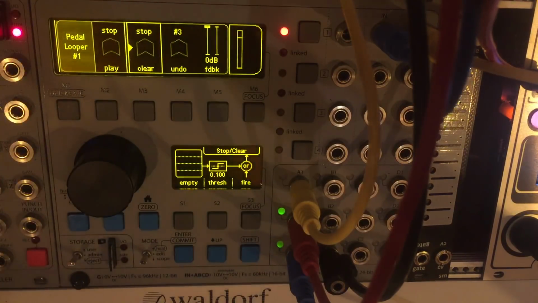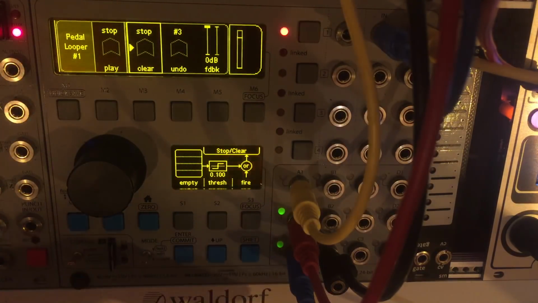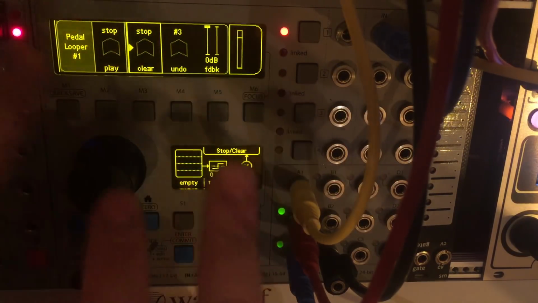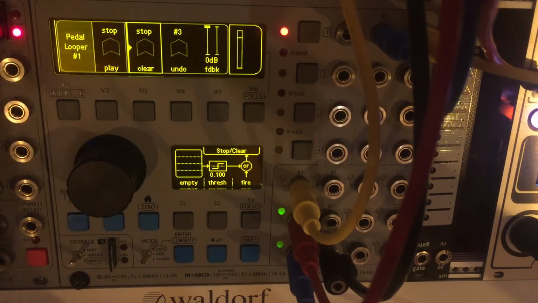You can use these for whatever you want, but I'm gonna take this a step further now. I'm gonna take this file out of this pedal looper. So we have that file in there, but we have to be able to turn this into something we can use. So instinctively you'd be like, well, it's probably in the sample pool.